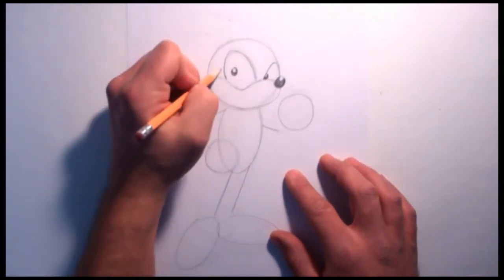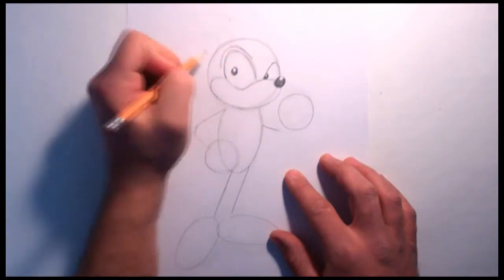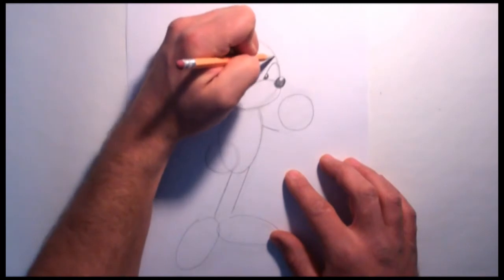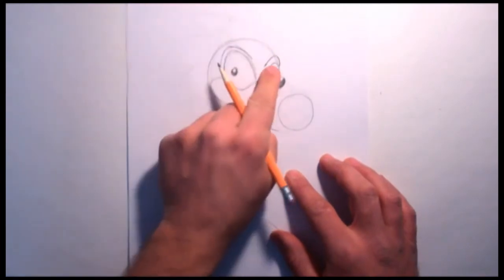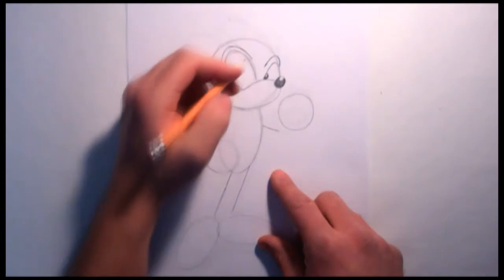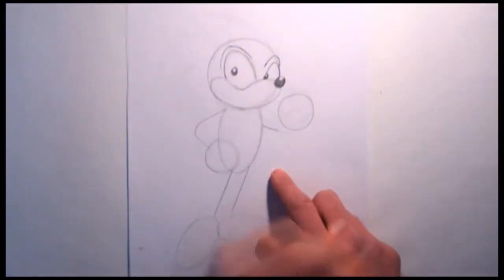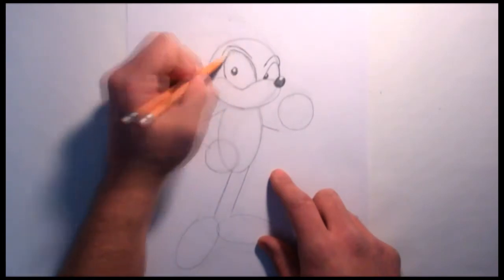Let's go and bring in his brow. Brow goes right above it, above his eyelid, and same thing here. This will be an eyelid. Draw this line for the ending of his eye, his left eye.